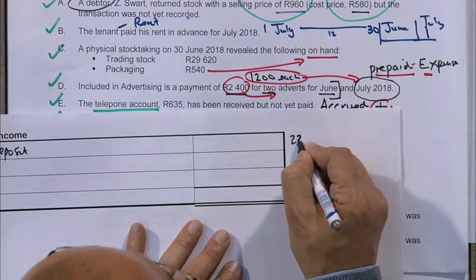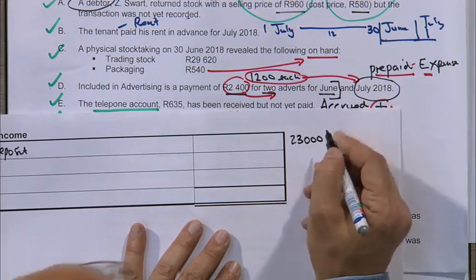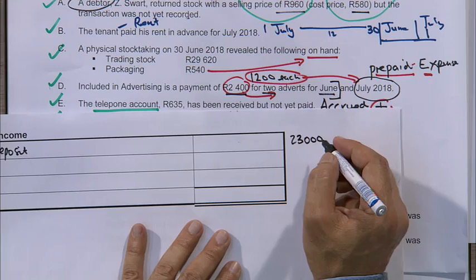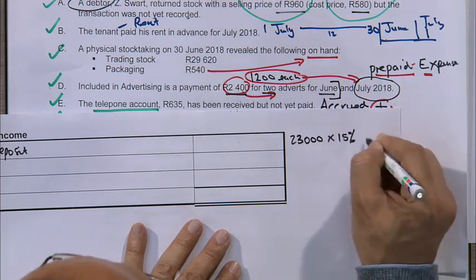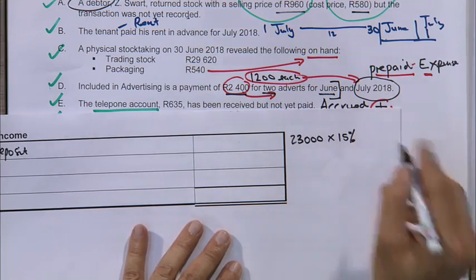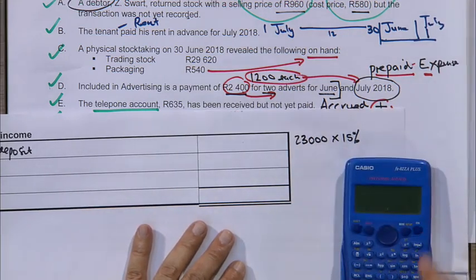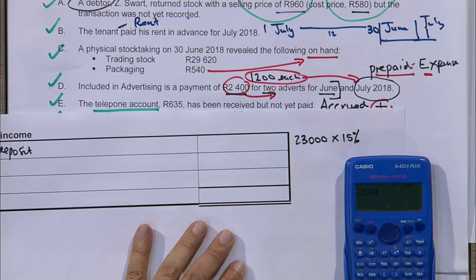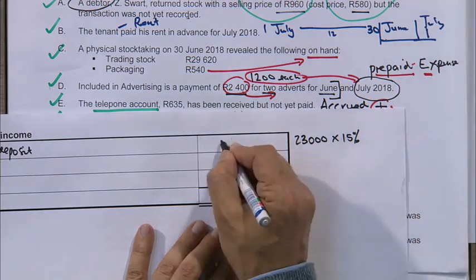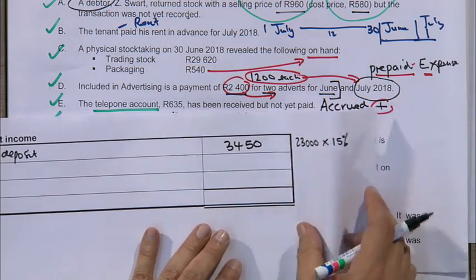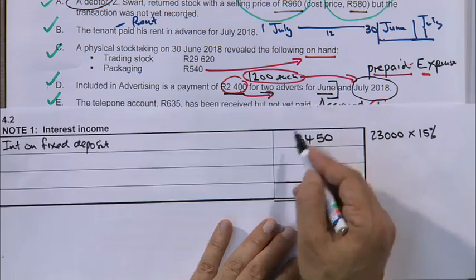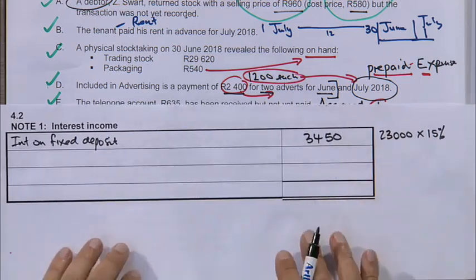So the fixed deposit is 23,000, and I'll just have to multiply it with the percentage times 15%. So now I don't need the 12 over 12. So 23,000 times 15%. That's going to give me 3,450. Right, so that will be the interest I'm supposed to receive for the whole year.